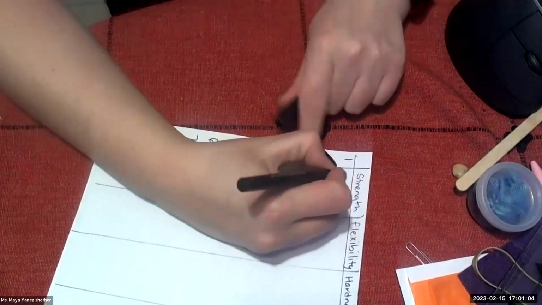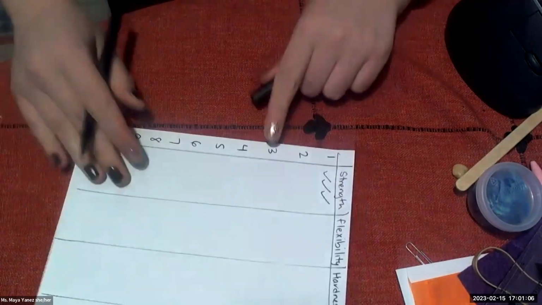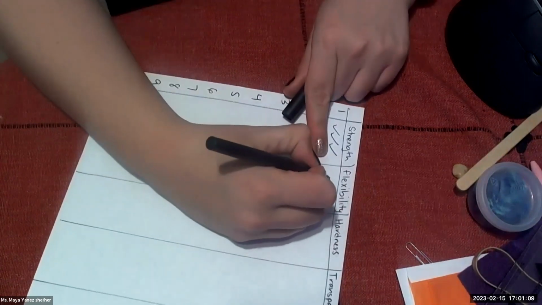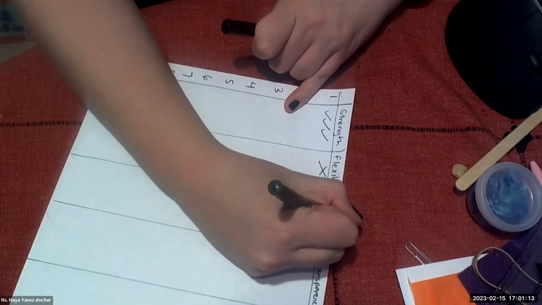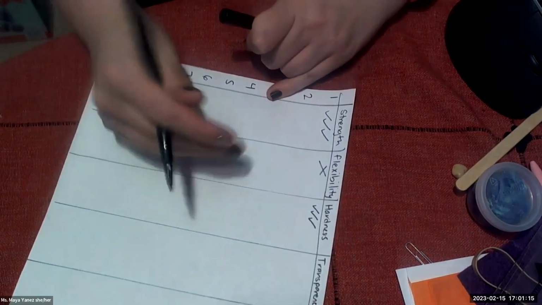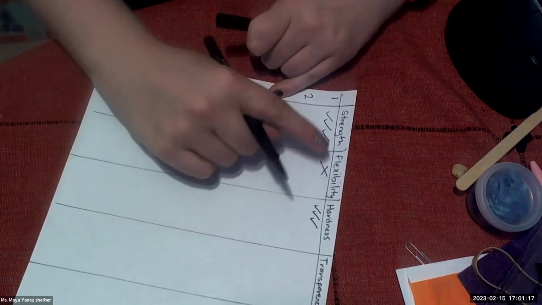So I'm going to give it, let's see, 3 check marks because it's very strong under strength. It is not very flexible, so I'm going to give it an X. And I'm going to give it, let's say, another 3 check marks for hardness. We'll use fewer check marks if they're not as hard or not as strong.